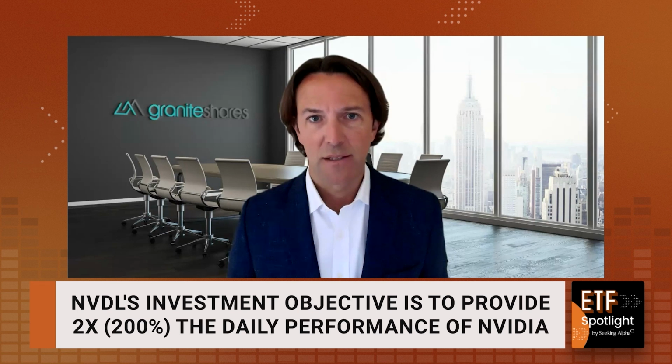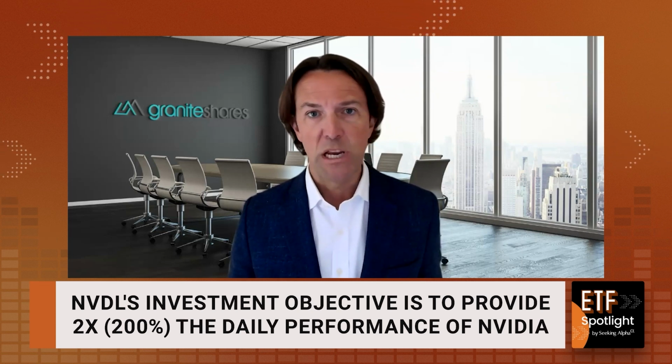So where this gets a little bit more complicated is what you just referred to, which is the daily reset, which is in order to give 2 times leverage every day. We call these, or sometimes they're referred to as, constant leverage ETFs, which means it doesn't matter when you buy it. You could buy it today, you could buy it in 6 months' time or 6 years' time. You'll always get that investment objective, which is the 2x leverage.